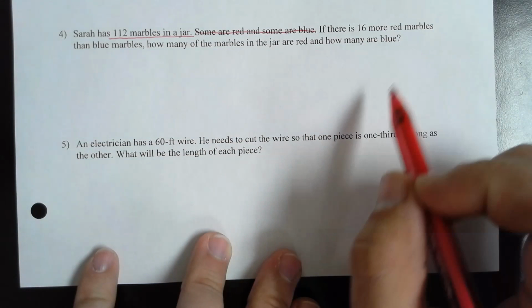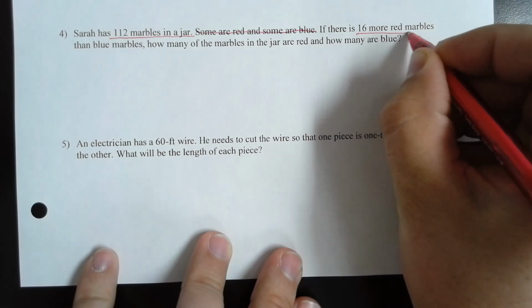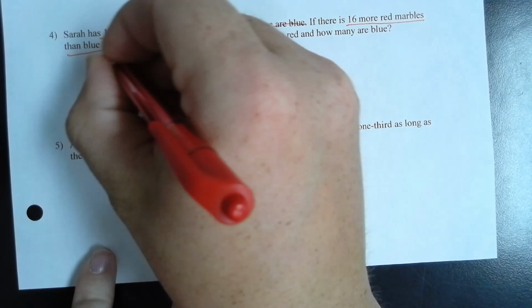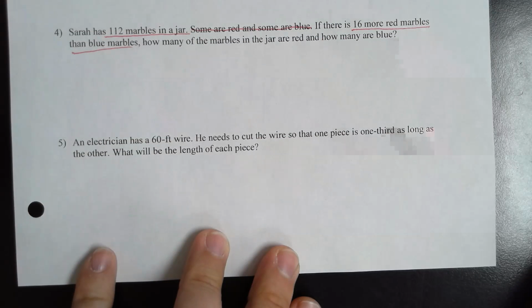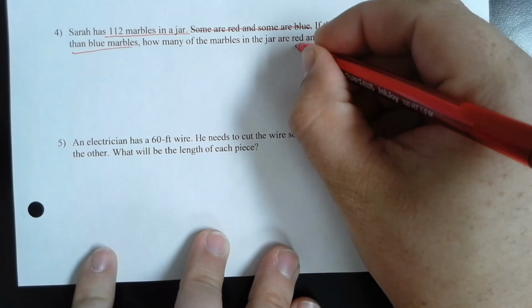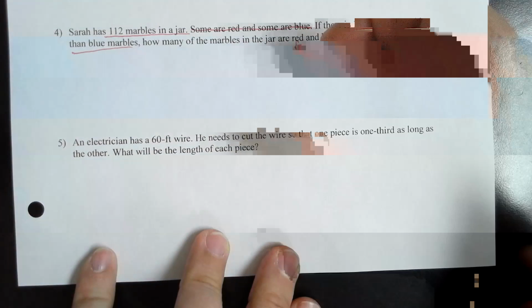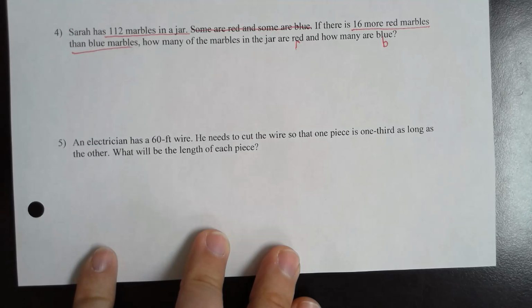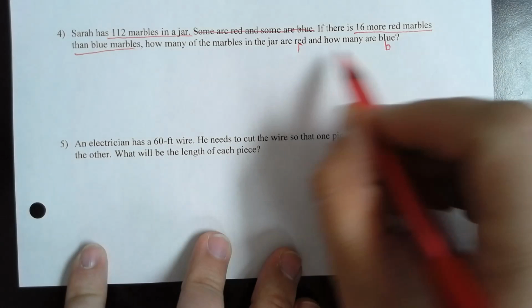So what else is important here? There is 16 more red than blue. Okay. Now, do we know either of those numbers yet? No. So we have to go through and figure out how many red and how many blue. Now, most times, if we're looking at this, we're going to do this with two equations, with a system of equations, but we will show how to get it all out of one equation. Okay, so we're going to set it up first as two different equations and basically combine them.